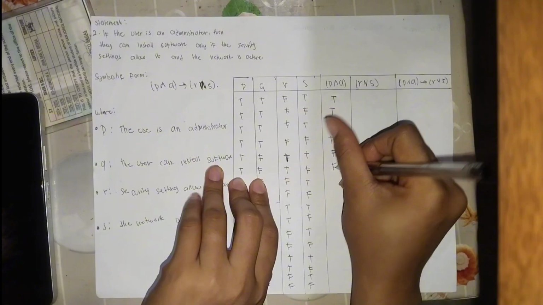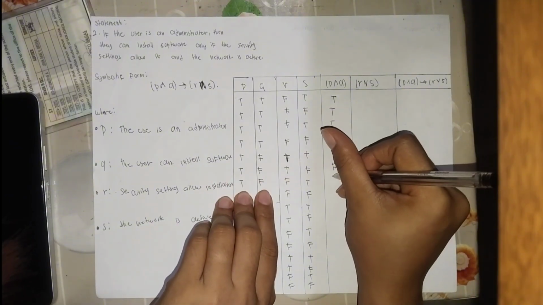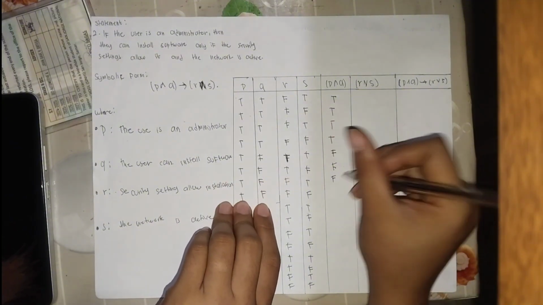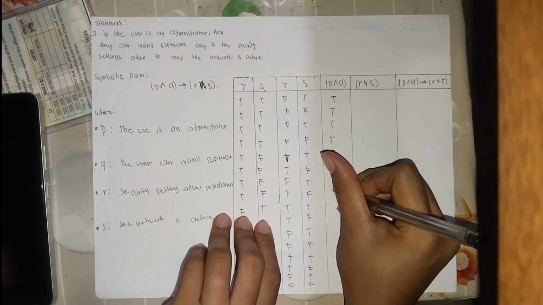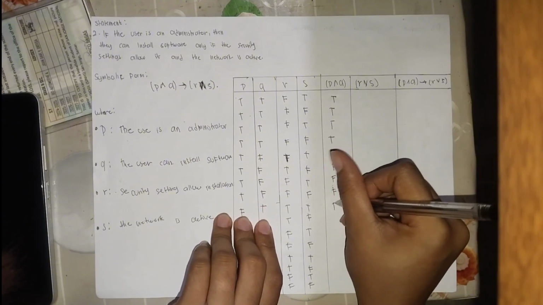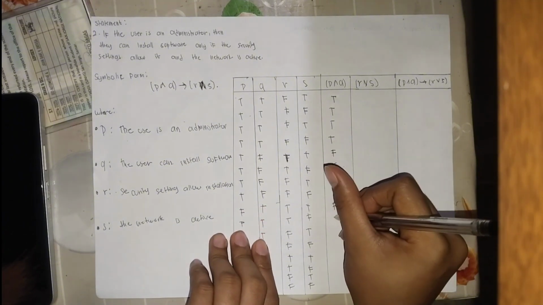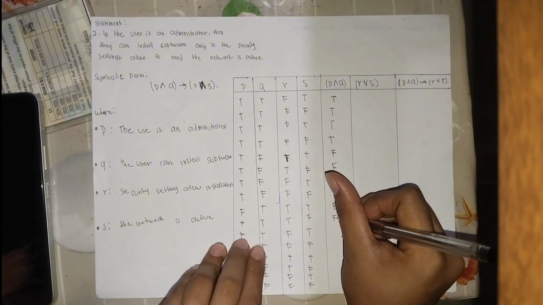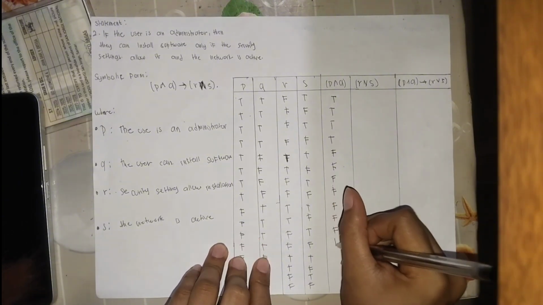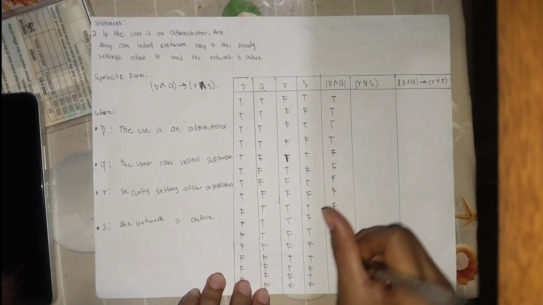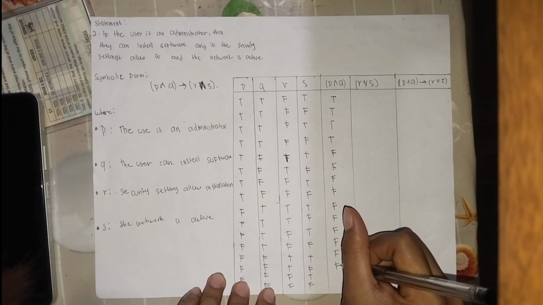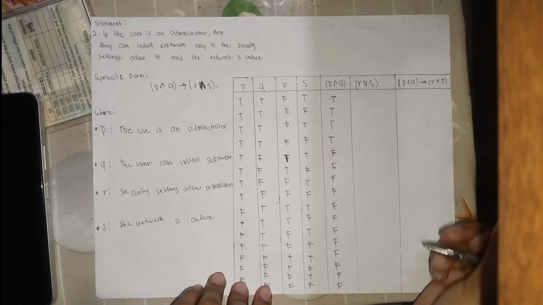So true, false, false, then true, false, of course false, true, false, of course false, and false, true, of course false, false, true, of course false, and false, true, false, then false, true again, then false, false, of course false, false, then false, then false.